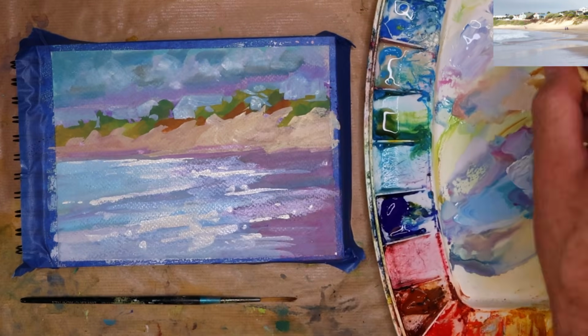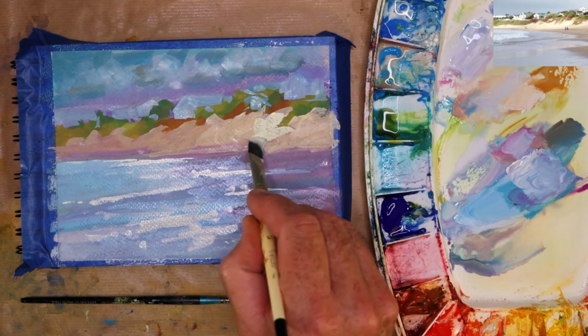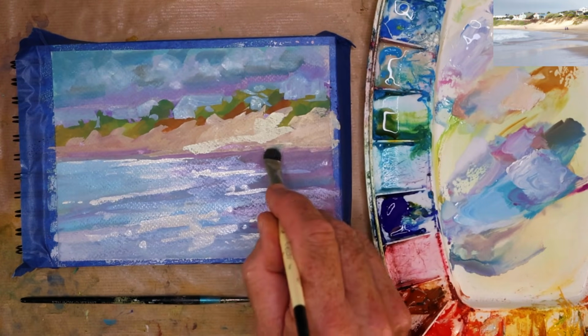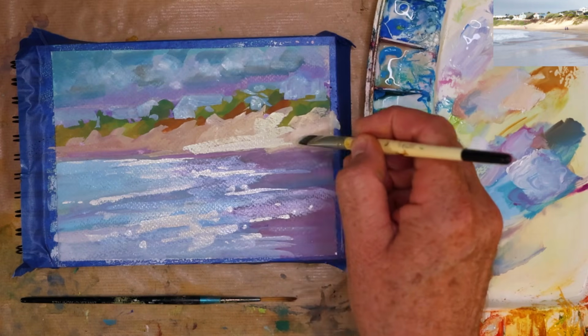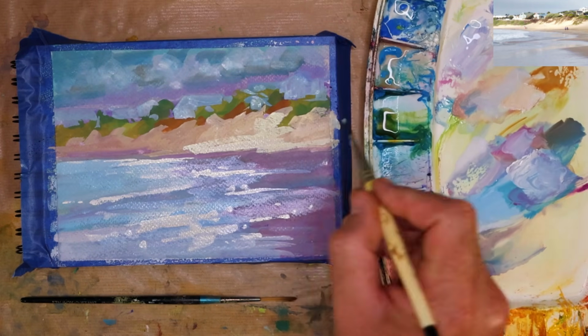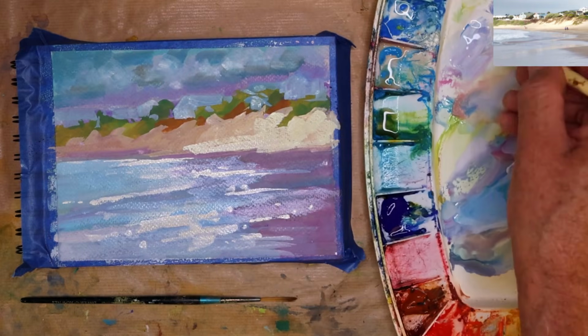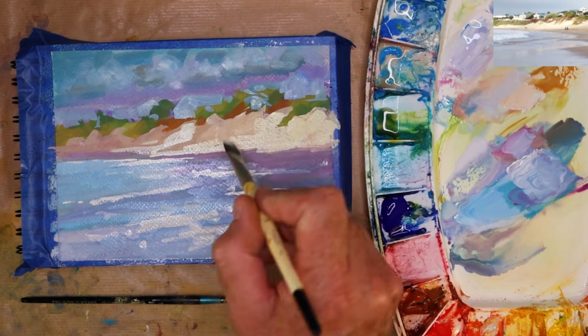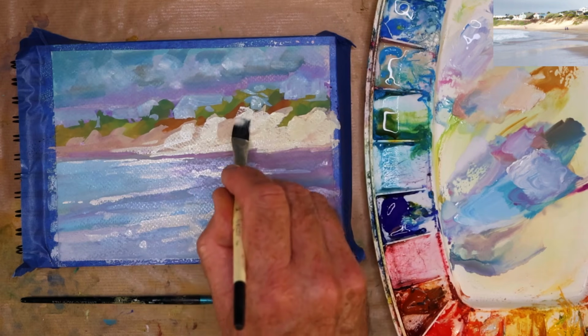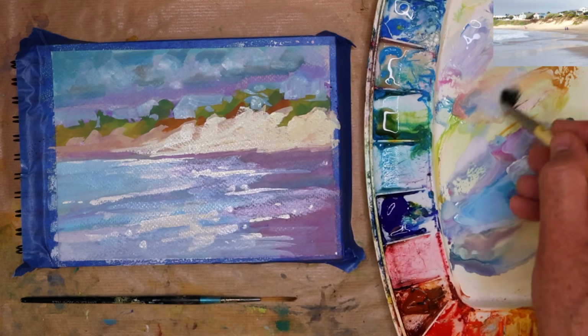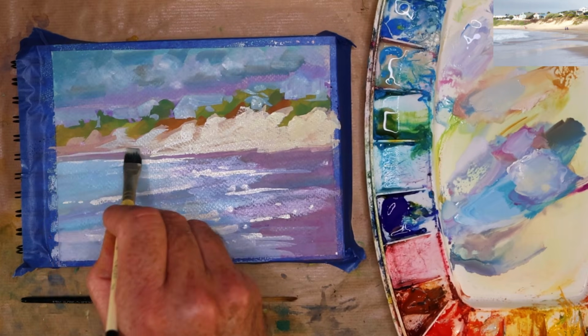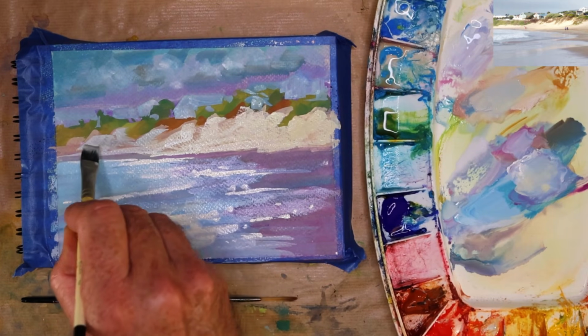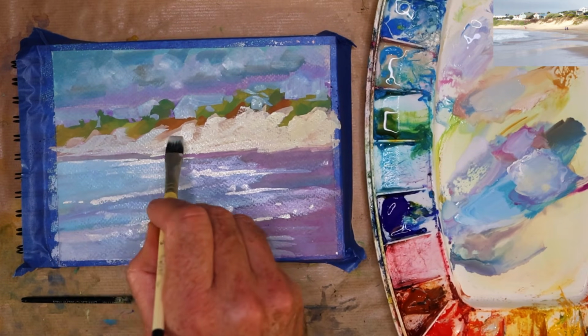I've added a few broken areas to create a bit of reflections on the water, and then scumbling in fresh paint over those dunes to get those lights back. Much cooler on the far left there, there's a touch of blue into it.